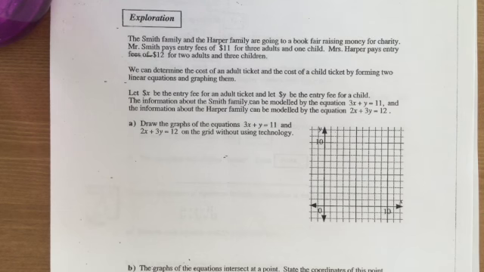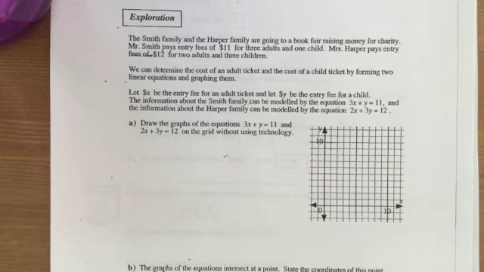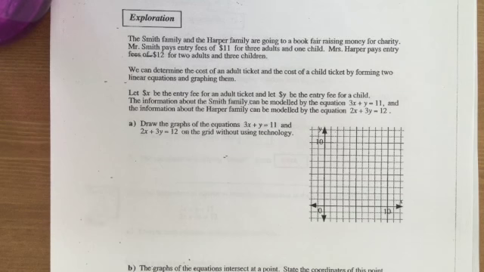So based on those 2 values, that 3 adults and 1 child can go for 11 and 2 adults and 3 children can go for 12, we're guessing the price of adults and children are different. We want to determine the cost of an adult ticket and the cost of a child's ticket. These numbers are small enough that you could probably guess and check your way through, trying like $2 or $3 or that type of thing.